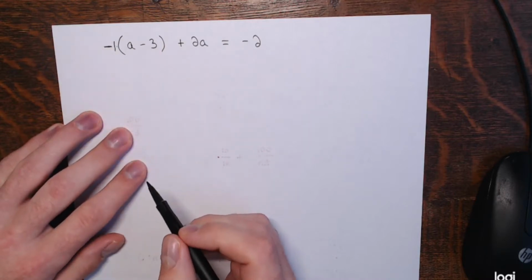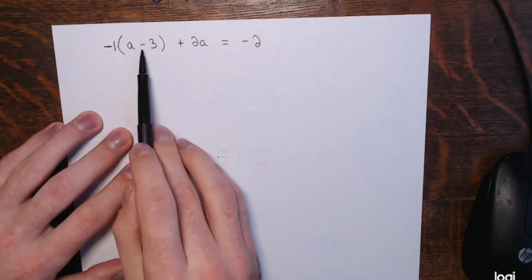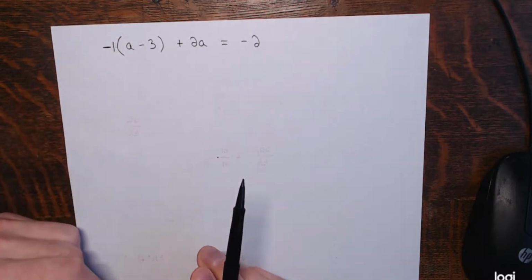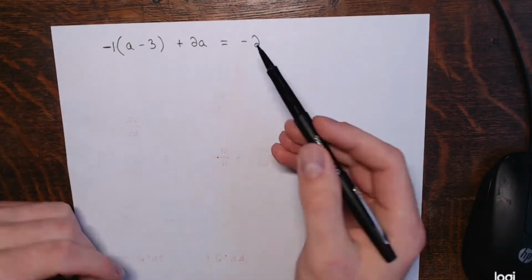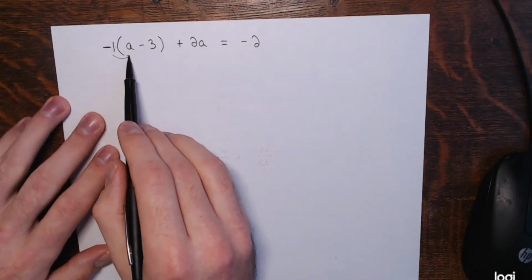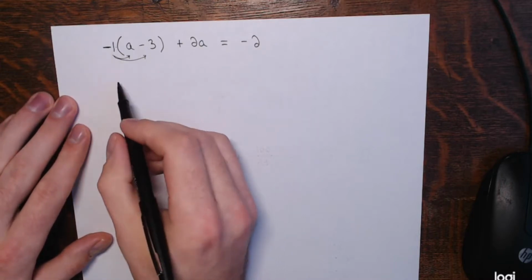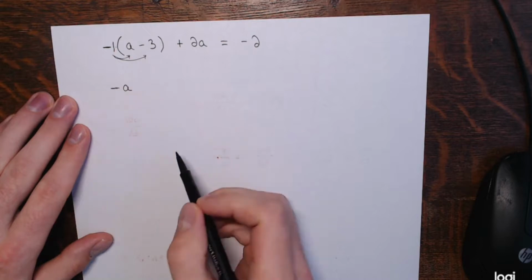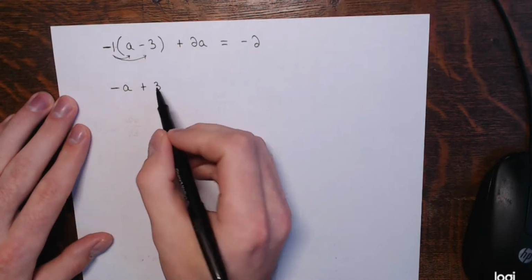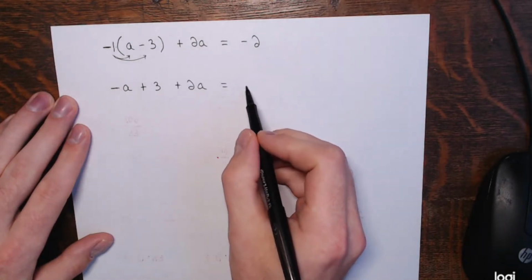Alright, so this looks like there's no number in front, but technically it's like having a negative 1. Whenever you see a minus sign in front of something, it's like having negative 1 times that thing. So I'm distributing negative 1 over this a minus 3. That becomes negative a, or the opposite of a, and then negative 1 times negative 3 is positive 3, so plus 3. And then we have the plus 2a still equals negative 2.